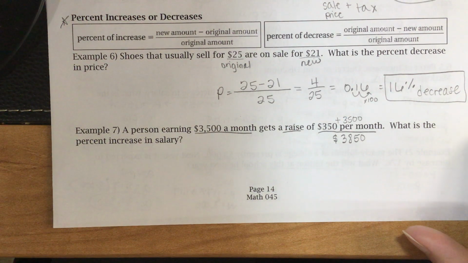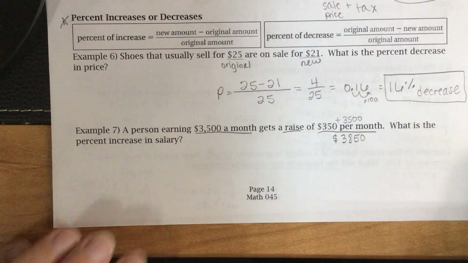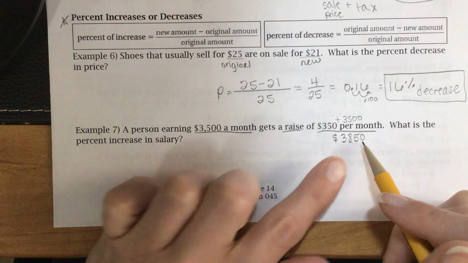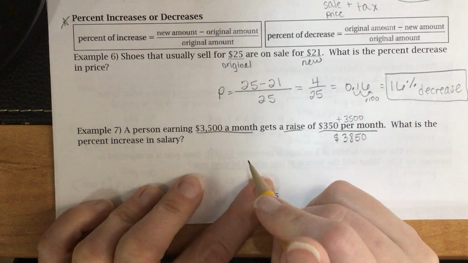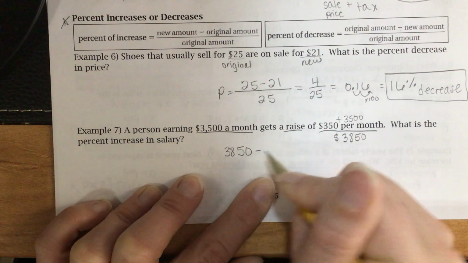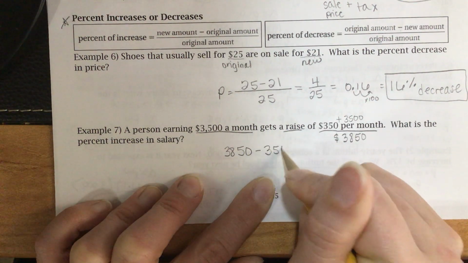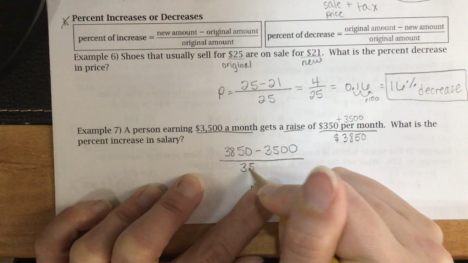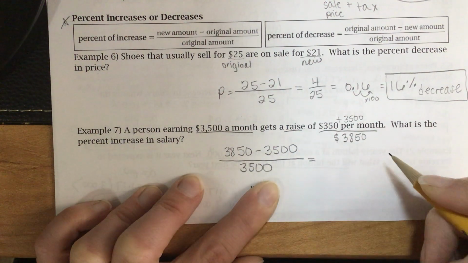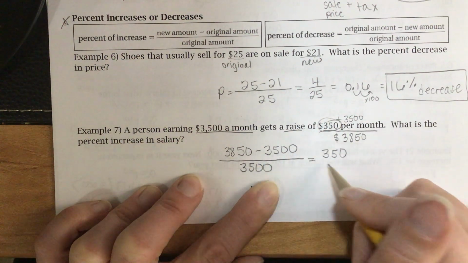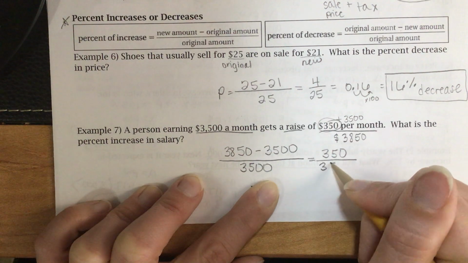Now that we have our percent, we're going to find our percent of increase. So our percent increase, we're going to take the bigger number and subtract the smaller number. So we have 3,850 subtract 3,500 all over the original, which is 3,500. What you're going to notice is that the increase was $350. That's the difference between the two out of the original.